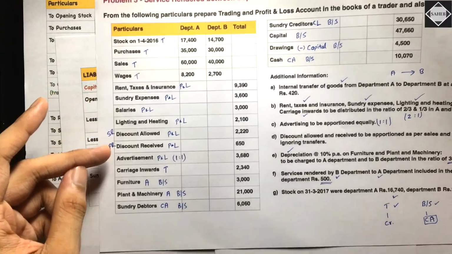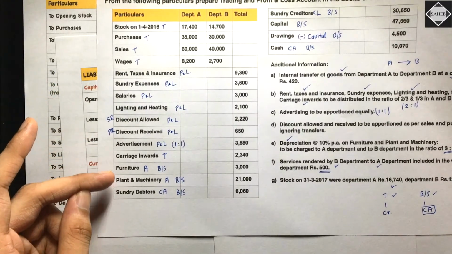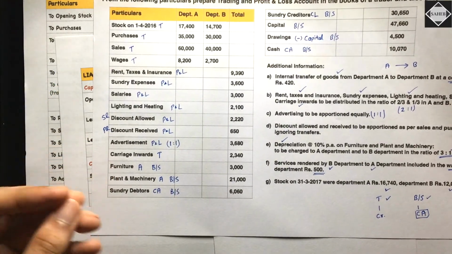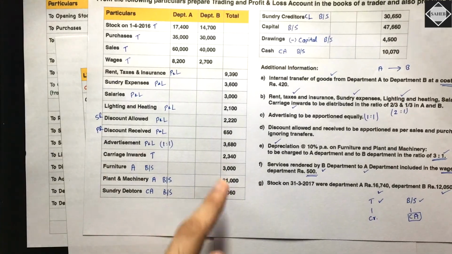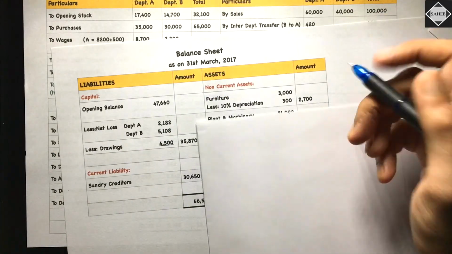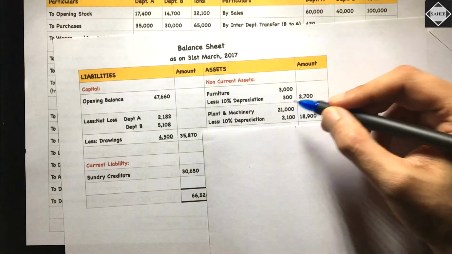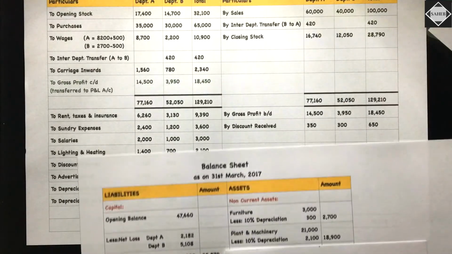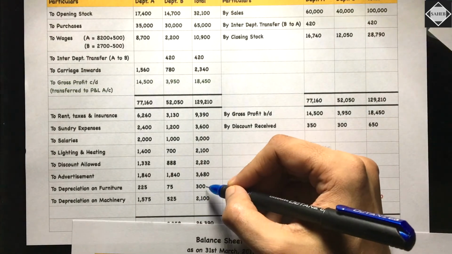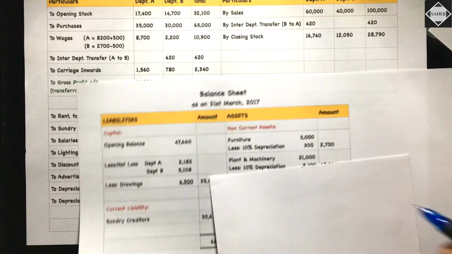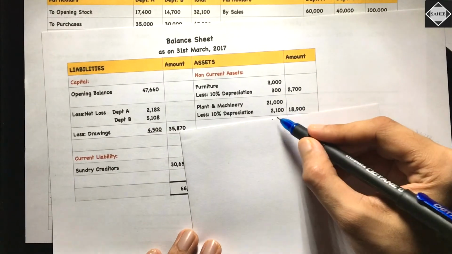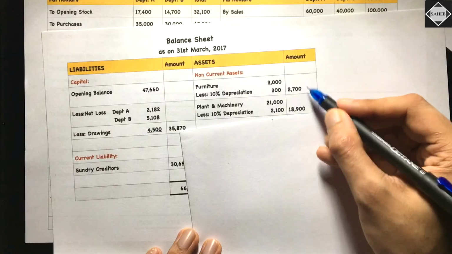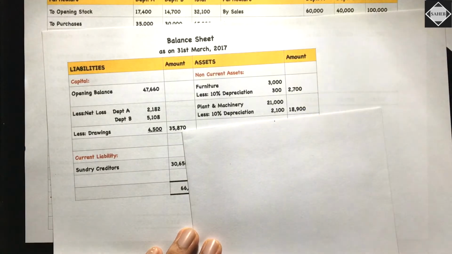So see, plant and machinery and furniture. These are non-current assets which will last for a longer period of time. 3,000 and 21,000. Take that in the inner column. Then we have done depreciation, right? How much? 300 and 2,100. Subtract that. Minus 300, minus 2,100. Okay, 2,700 over here, and here it will be 18,900.